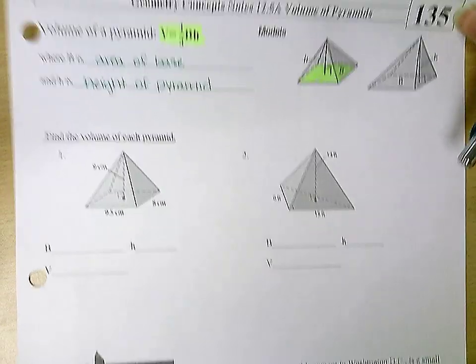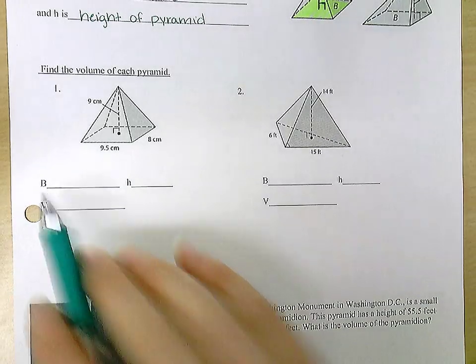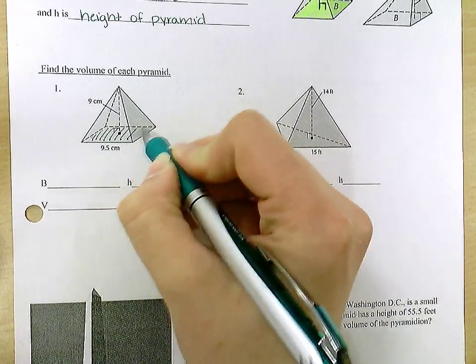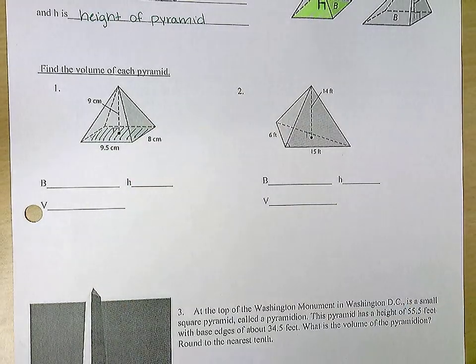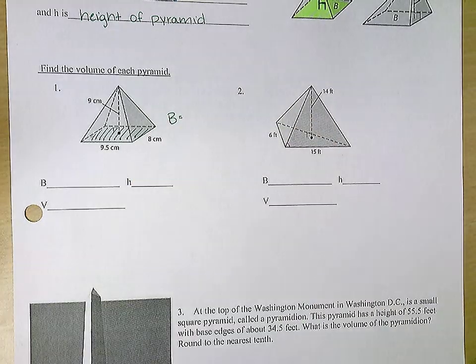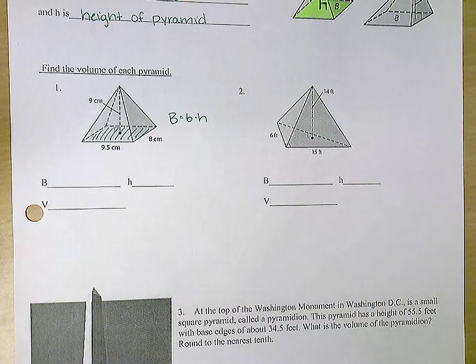Going over an example, number 1, we need to find B and H in order to find V. To find B, my base is that bottom rectangle. We need the area of that base. Since it's a rectangle, we can multiply base times height of just that rectangle.